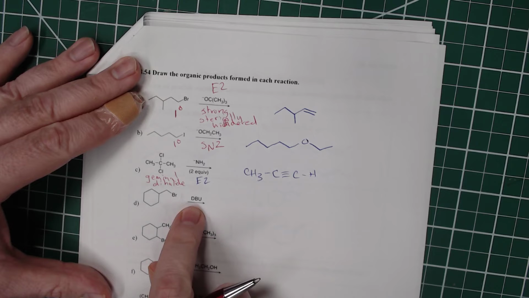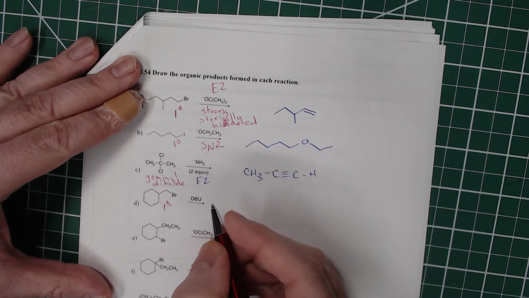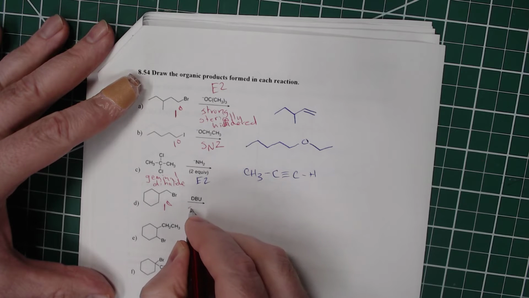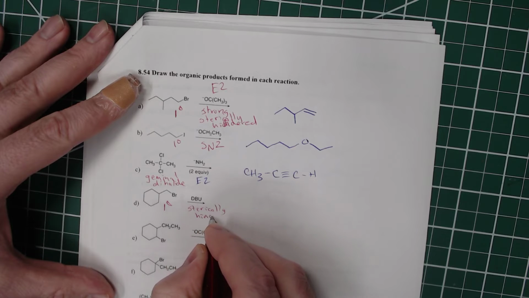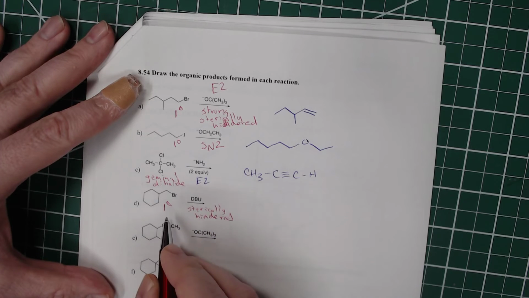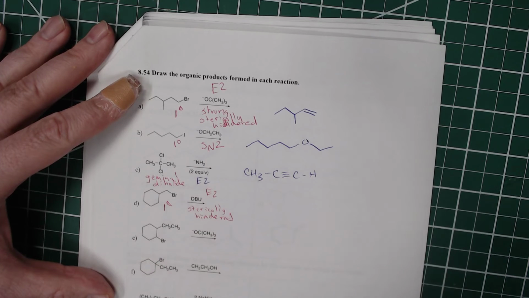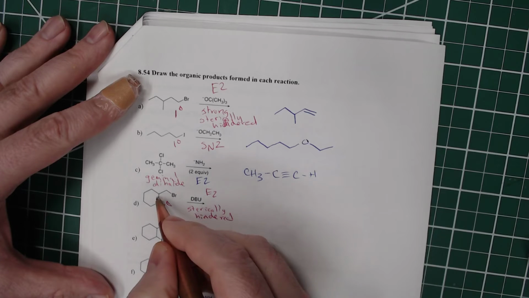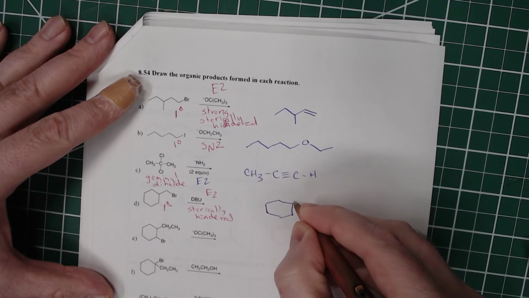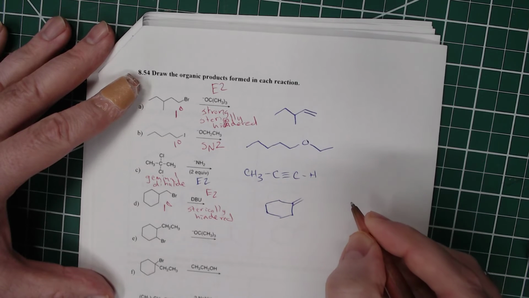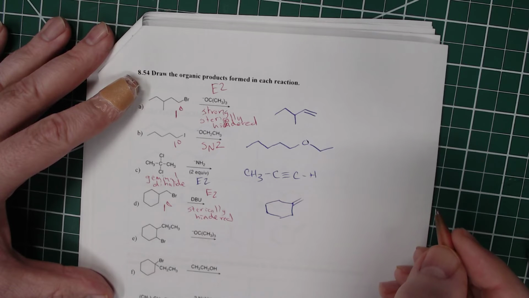All right, DBU. DBU is a strong sterically hindered base. Here we've got a primary alkyl halide, and this is sterically hindered. And so with the sterically hindered base, that is going to give us an E2 mechanism. And with the E2 mechanism, we should get elimination and form that exocyclic alkene. So we will get that as our product.